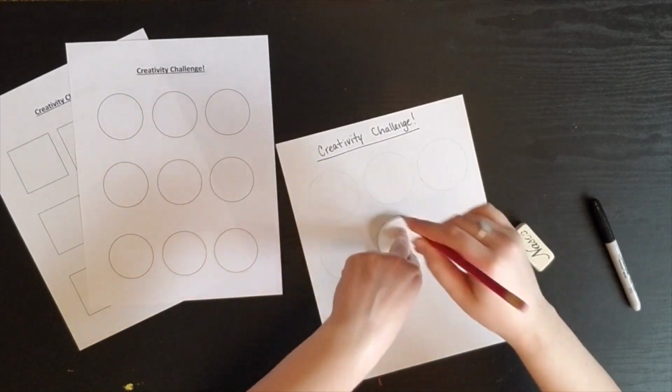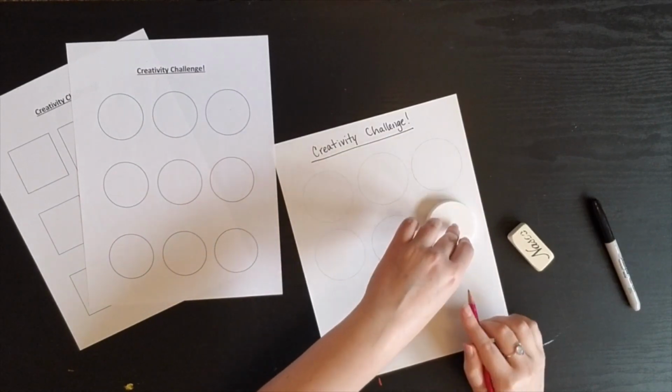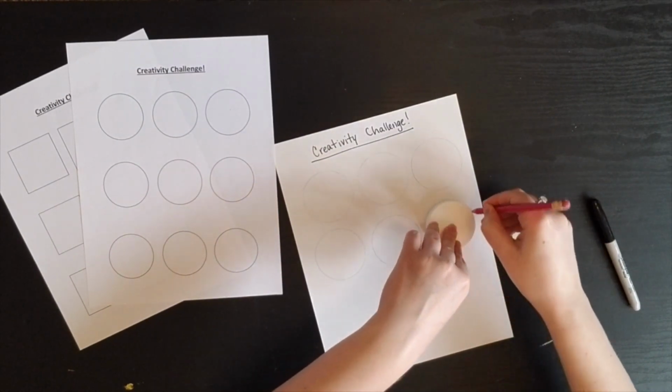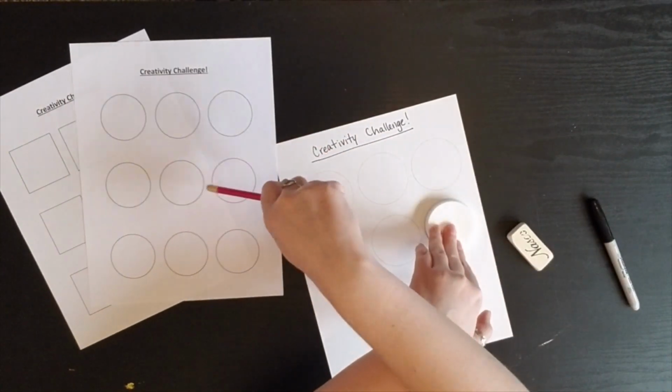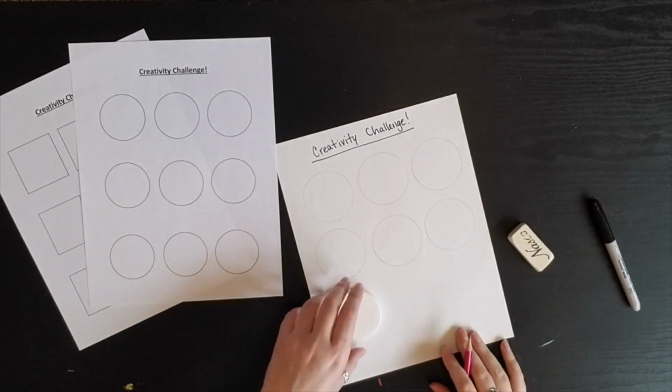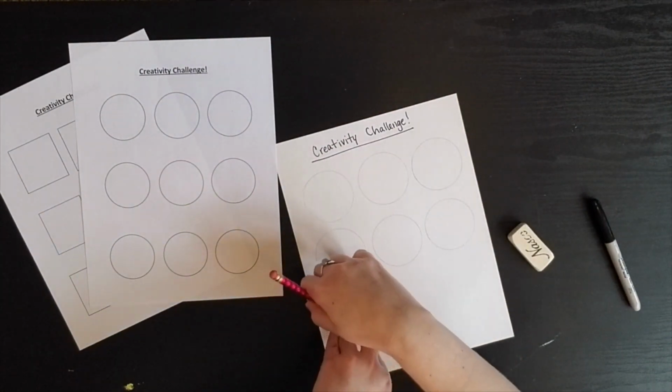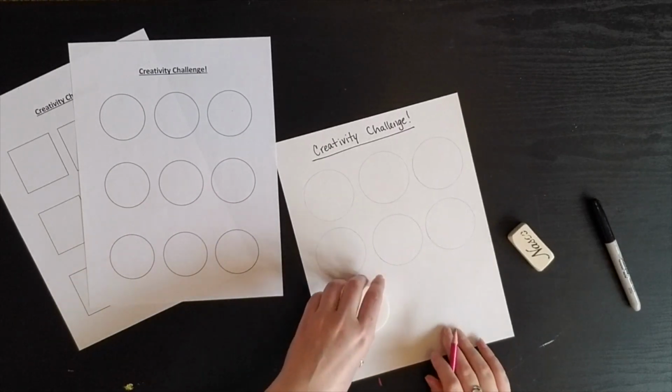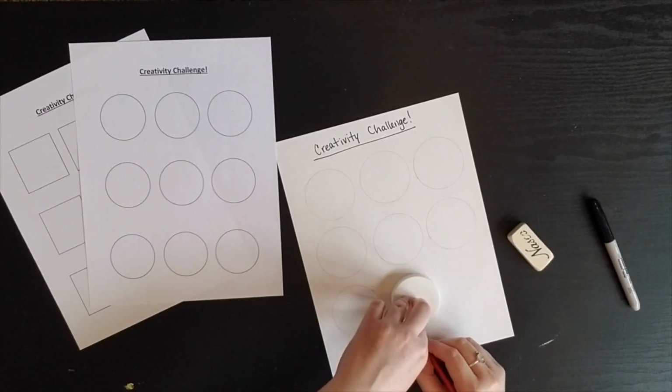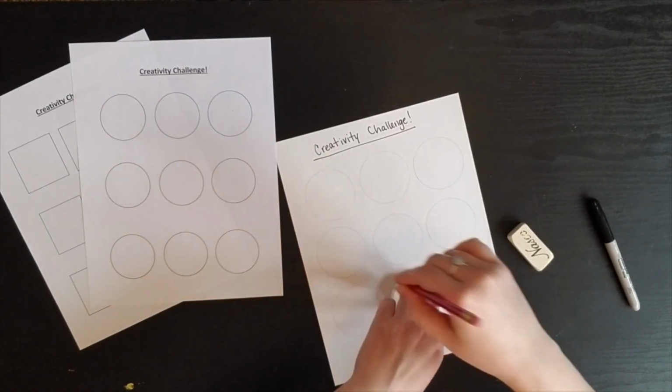Again, if you have access to a printer and you want to ask your mom or dad to print out one of these handouts so you have it, that is a good option as well. But if you don't have a printer, just like I'm doing, you find the shape that you would like to use and you go ahead and add it onto your paper.